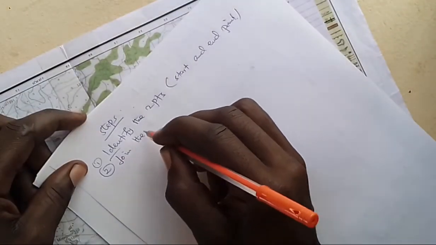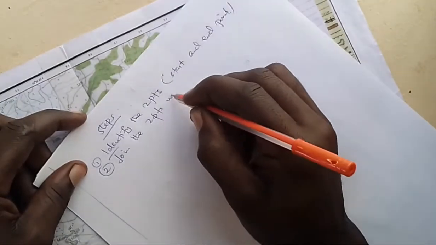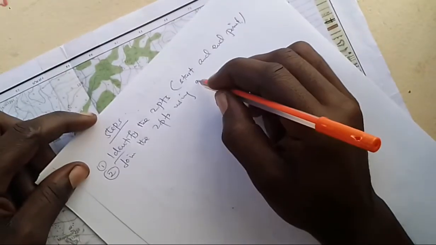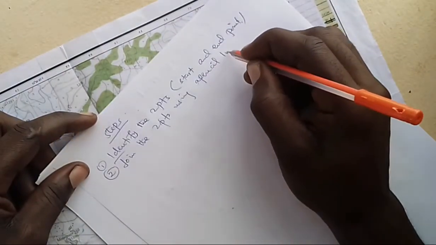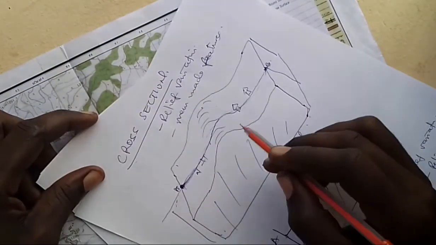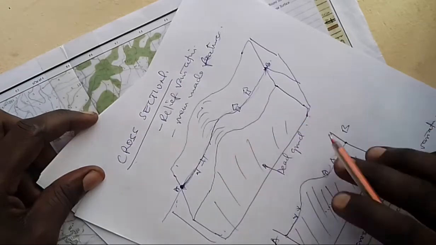Number 2, join the 2 points using a pencil line. Like here, from here up to here, you have identified them. Now we join them using a pencil line.